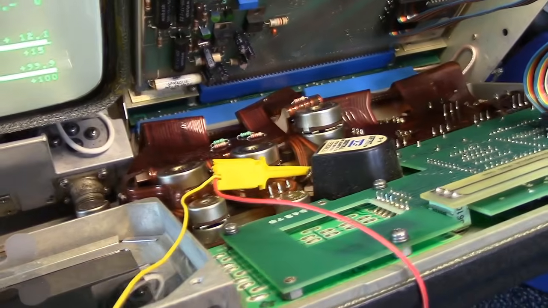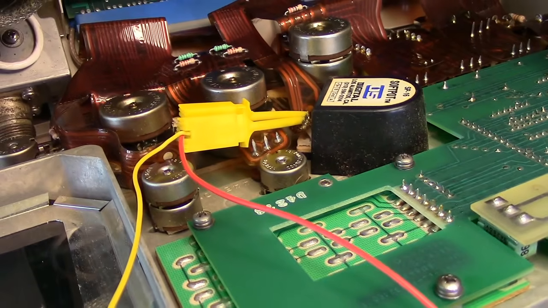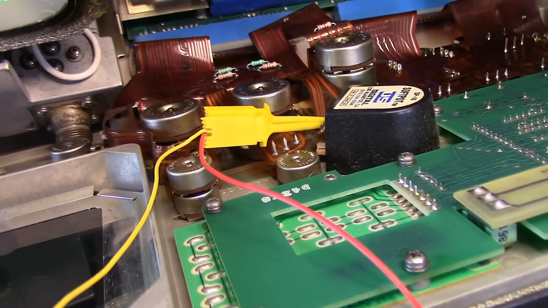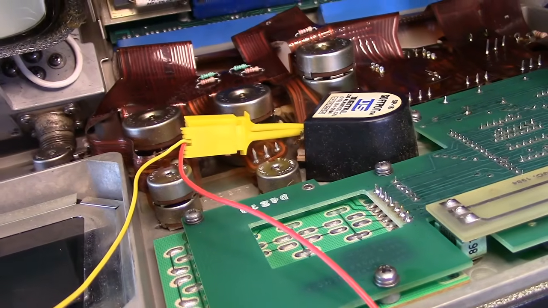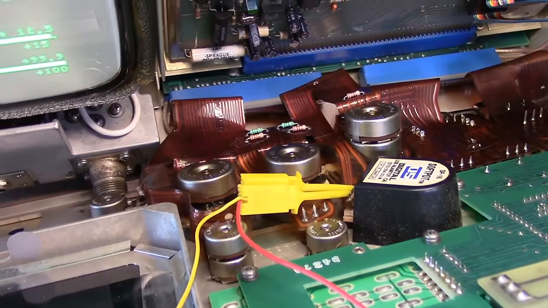I'm going to scope the data terminals on it. It's marked here, and see if I'm getting any variance. And if it's working at that, unfortunately the problem's somewhere else, so we'll have to investigate that. So moving right along.